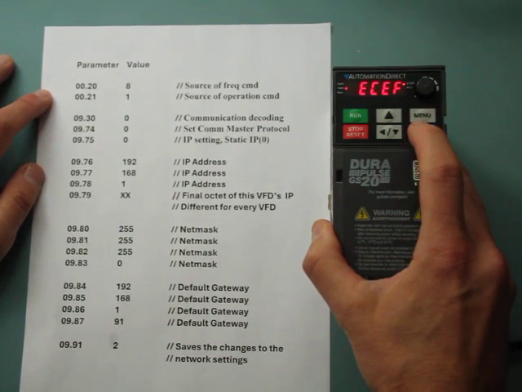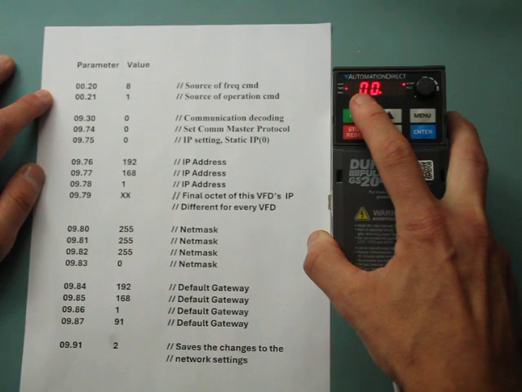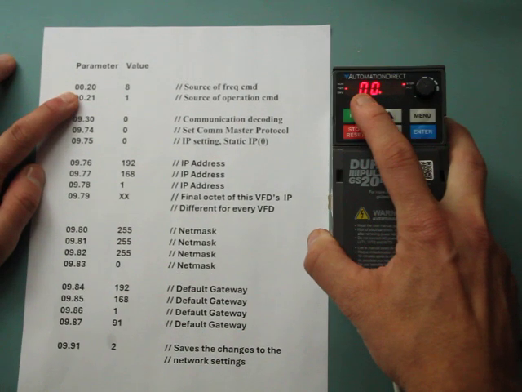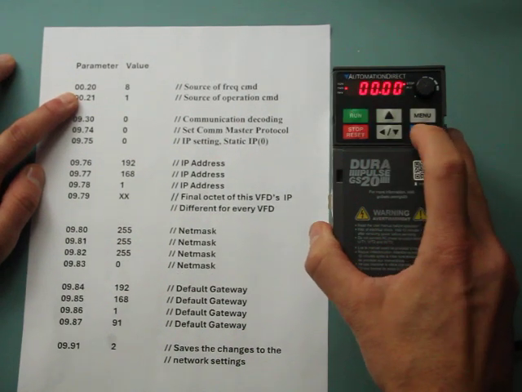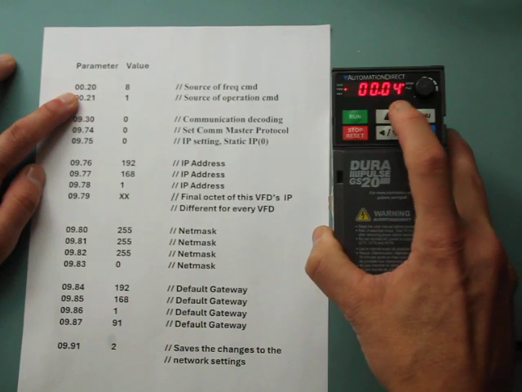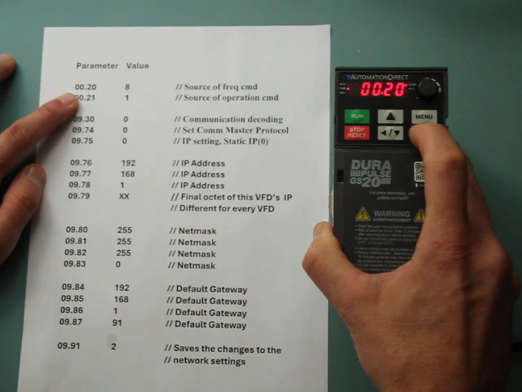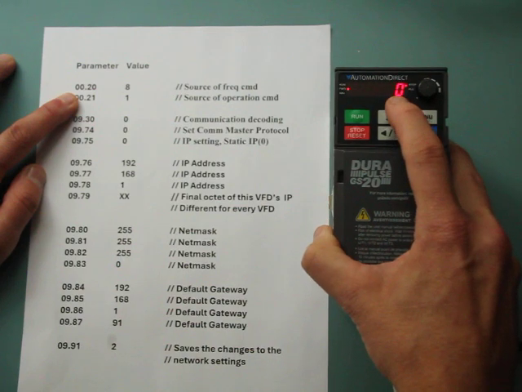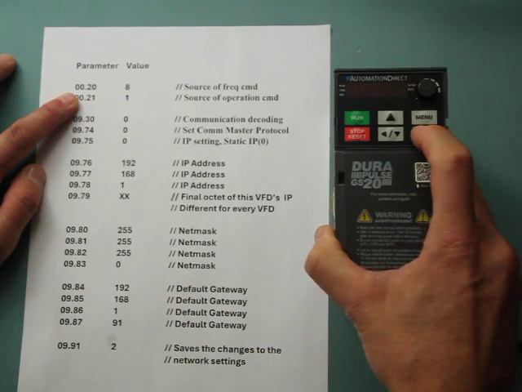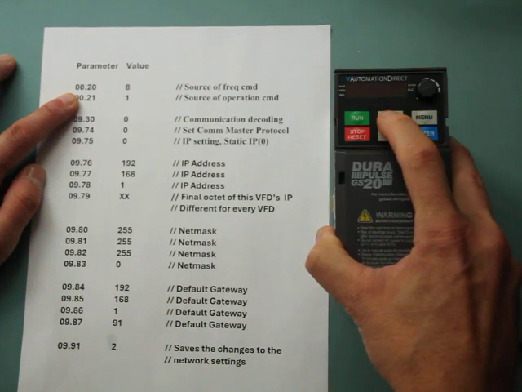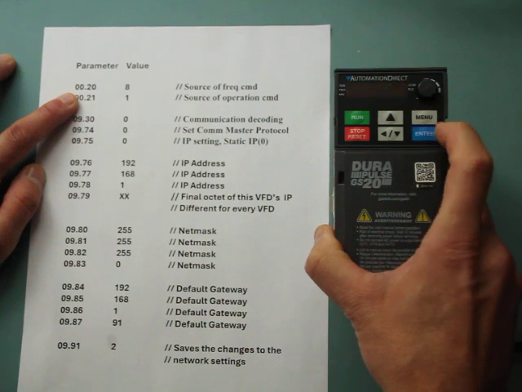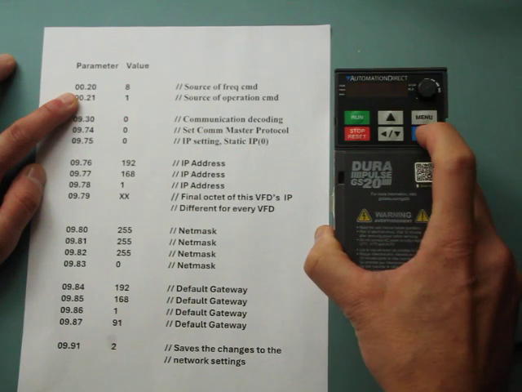First we'll hit enter, which will show us these first two digits, which are 0, so that's what we want. We'll enter again, and use the arrows to go up to 20. If I just hit enter, it just shows me the current value. If I hit menu, I go back, then enter, and now I can change it to what I want. I'll change it to 8 and hit enter. That's been saved. Again, if I hit enter again, it just shows me what it is.